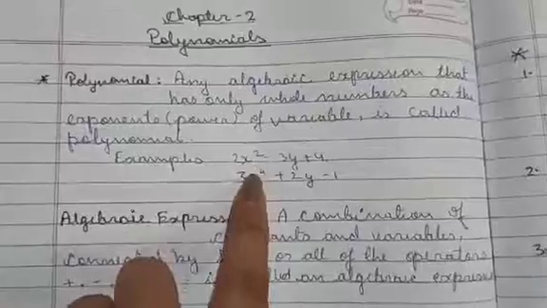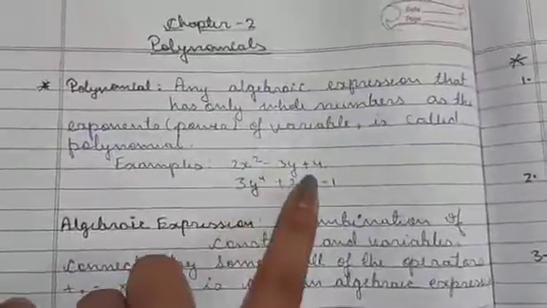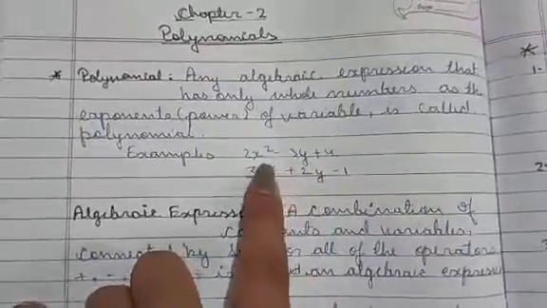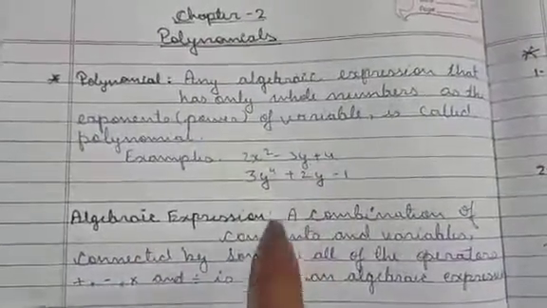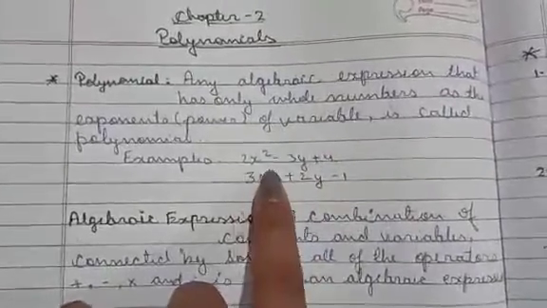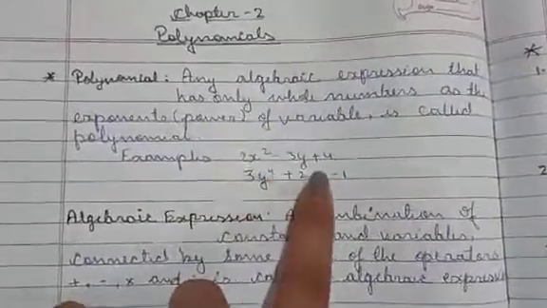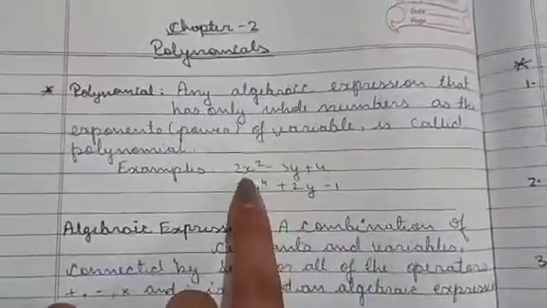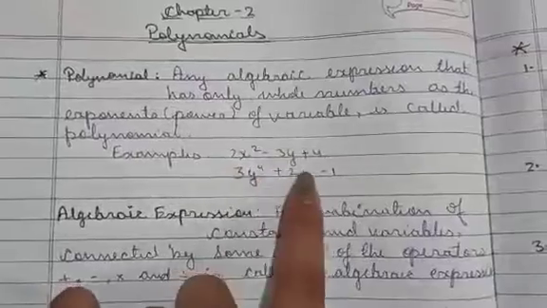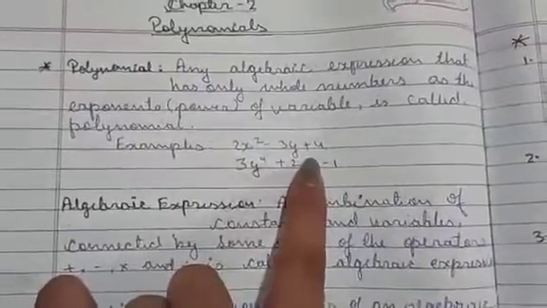For example, 2x square minus 3y plus 4. See, this is an algebraic expression. We will discuss algebraic expressions later. First of all, understand what polynomials are. 2x square minus 3y plus 4 is an algebraic expression, and here the variables are x and y.